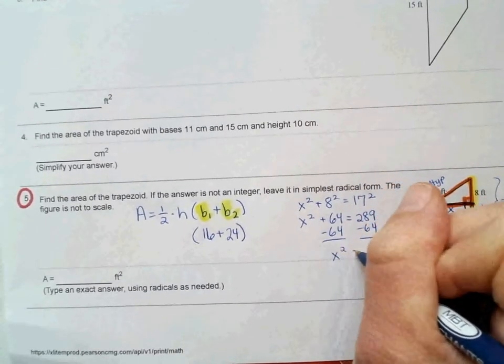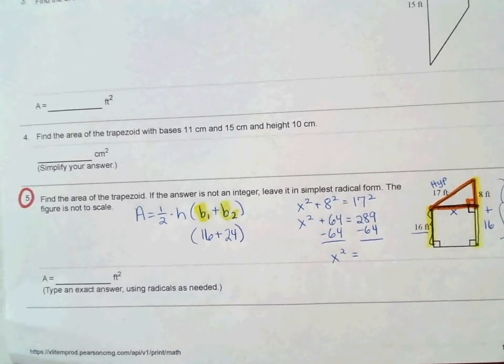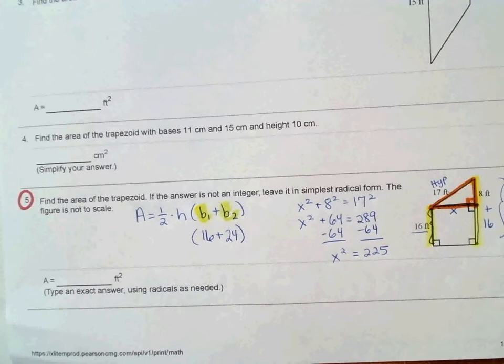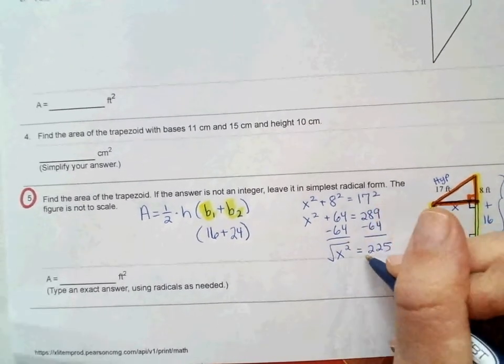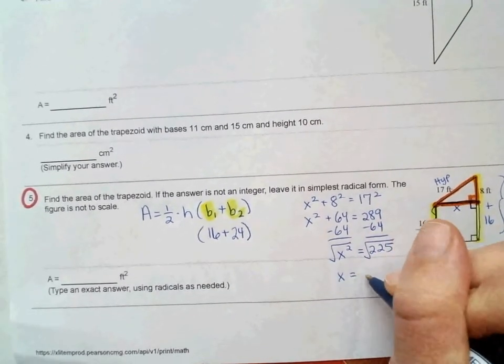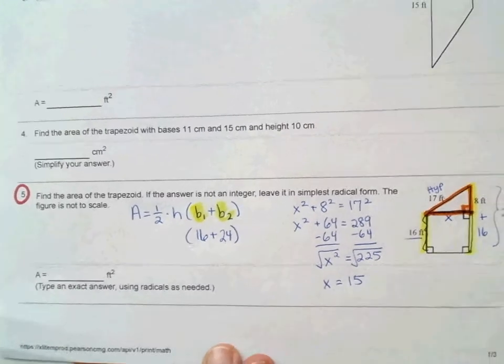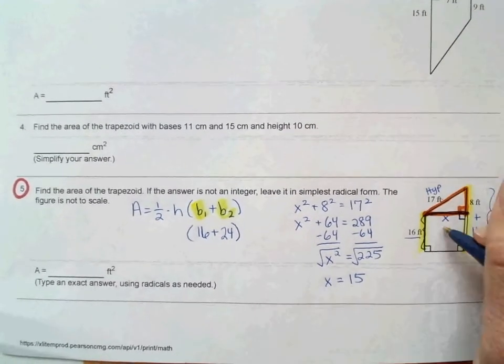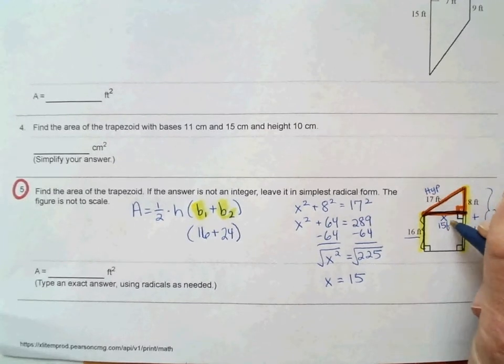So x squared is equal to 225. And if that's x squared, then I take the square root to get x by itself, and that would be 15. The square root of 225 is 15. So the distance from here to here is 15 feet.